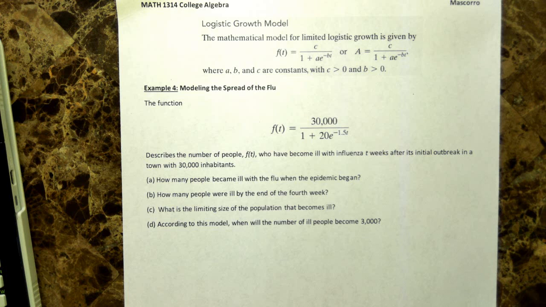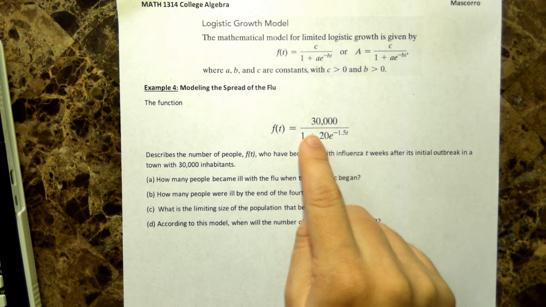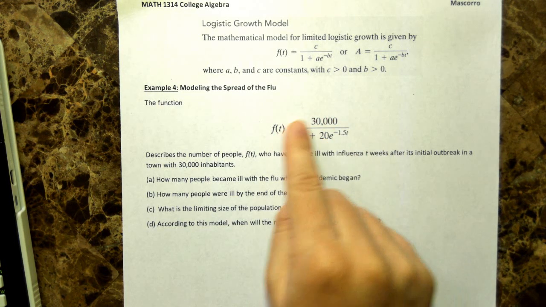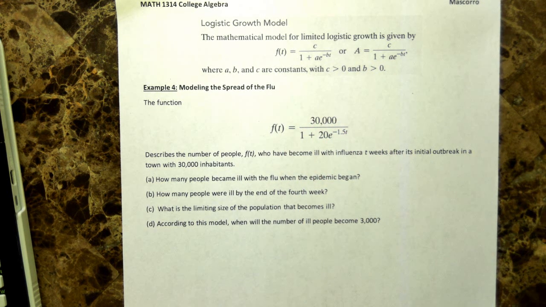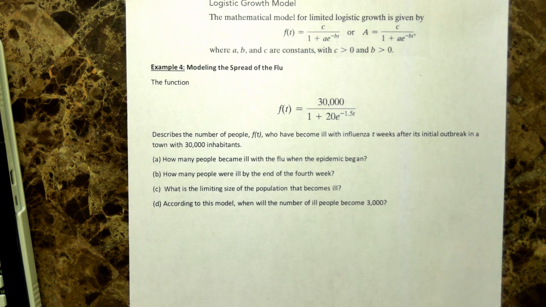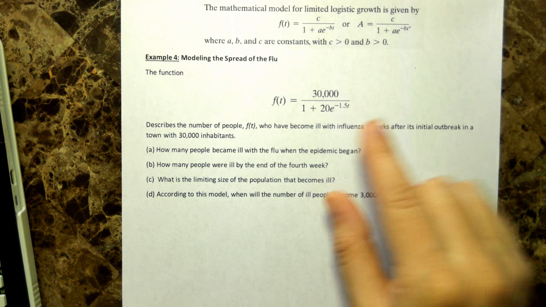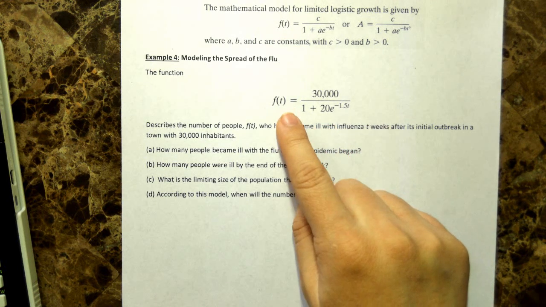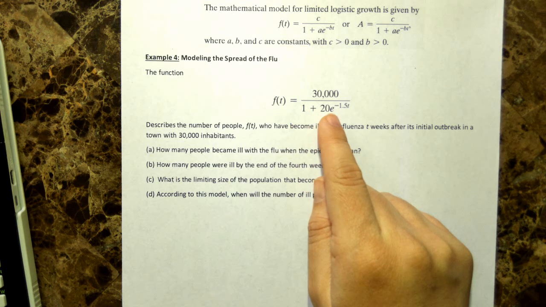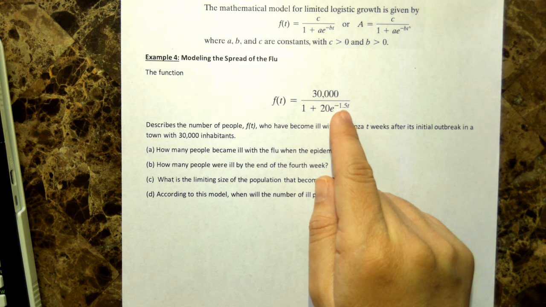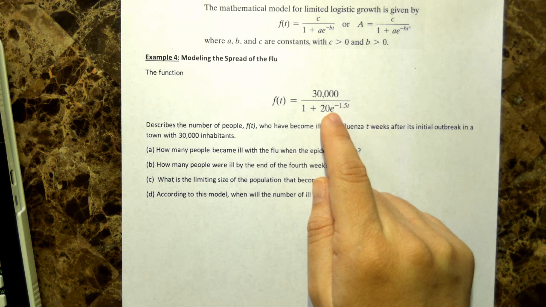Now, logistic growth models are pretty much anything in this form. If you're given a function and it's in this form, it's called a logistic growth model. It just means that it's growing with the model of a logarithm. And again, this is another natural phenomenon that models things in natural events, such as the flu being one of them. So we're given this function, f of t is equal to 30,000 divided by 1 plus 20 times e to the negative 1.5t. Now, e is just some irrational number. We don't have to solve for that.